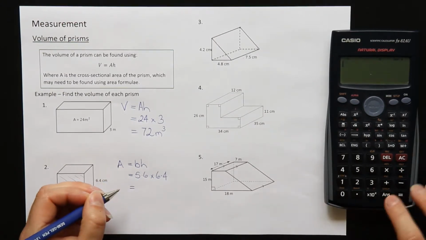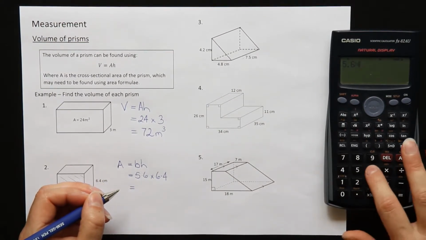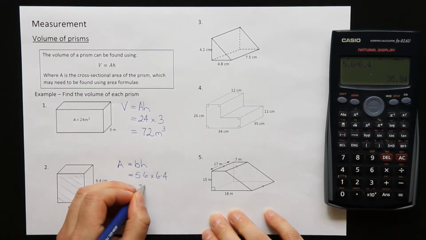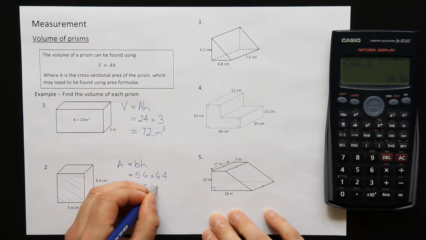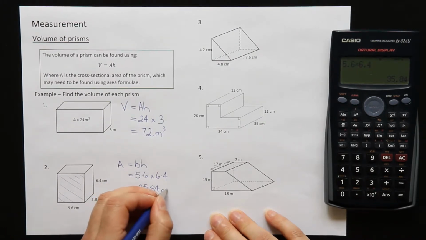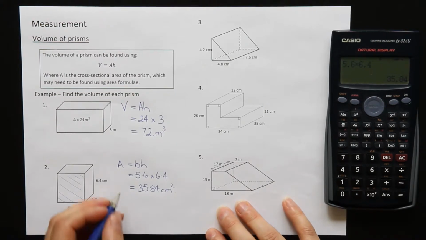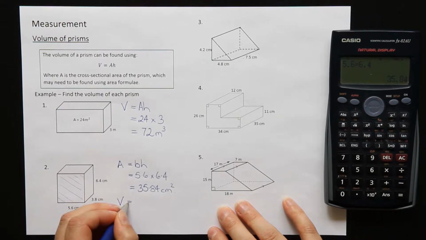If we times those together, we get 35.84, and that would be centimeters squared. Now that we have the area, we can find the volume using our volume formula. V is equal to AH.